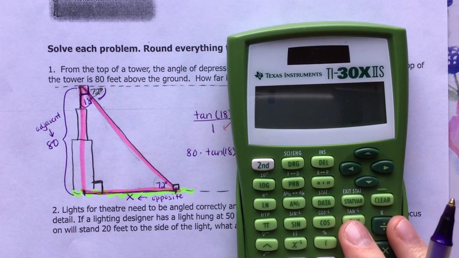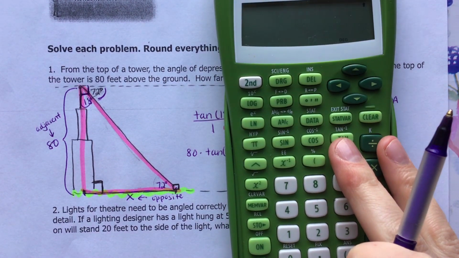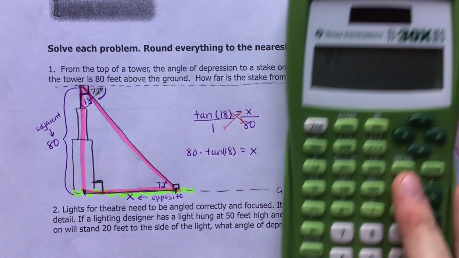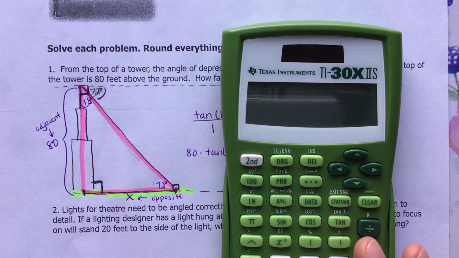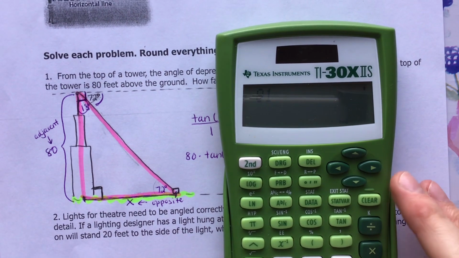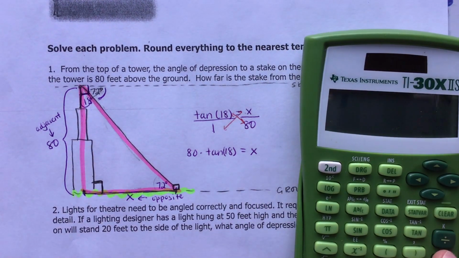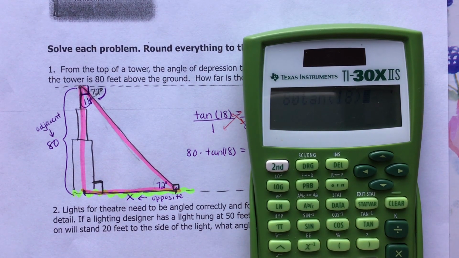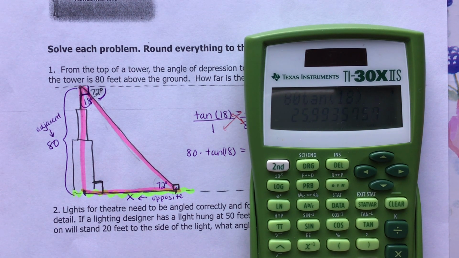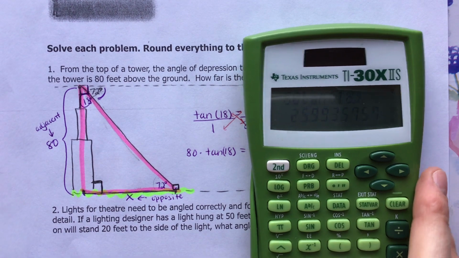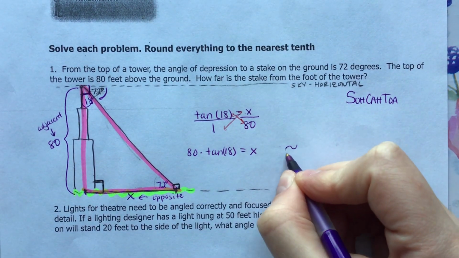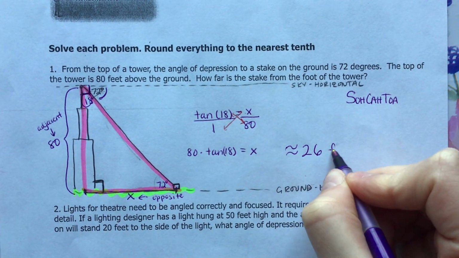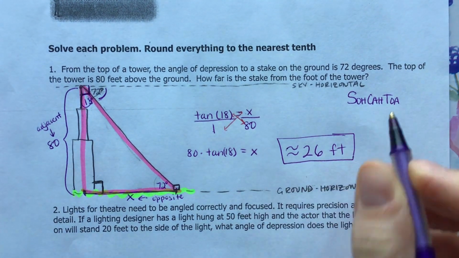So I'm going to turn it on, and then I'm going to type 80. So you guys can see the screen, sorry. Let me make sure it's visible, hopefully. So I'm going to type 80 tangent 18, and when I do that, I get 25.99, which is going to round up to 26. So x is approximately 26 feet. That's our answer.